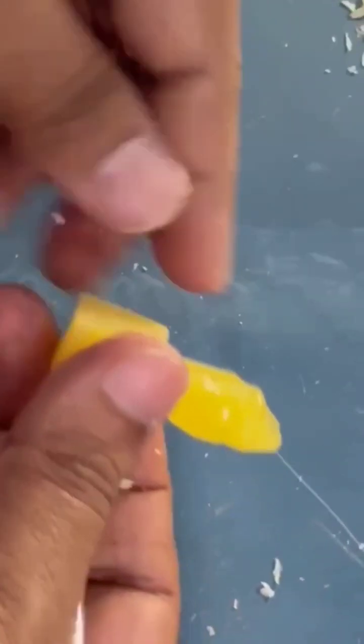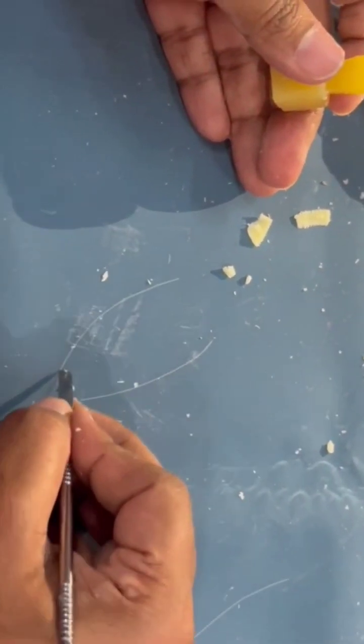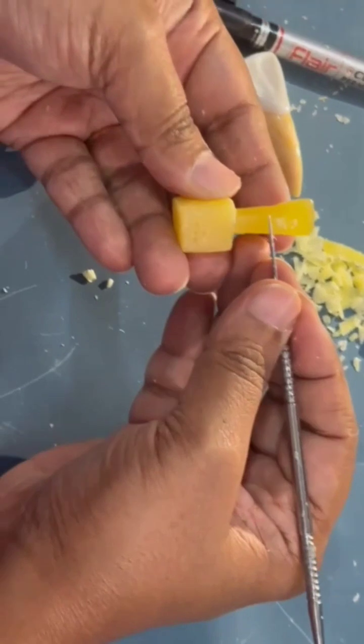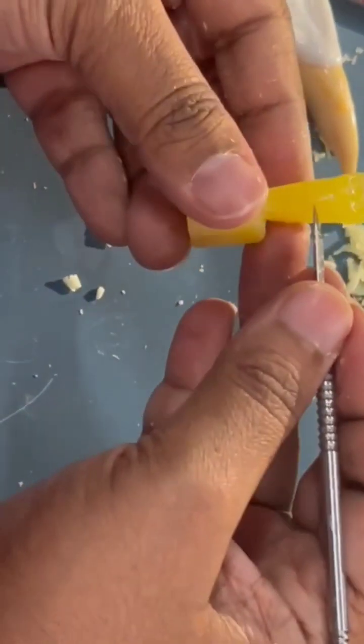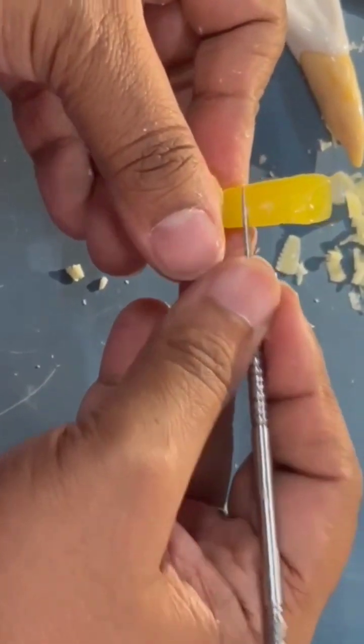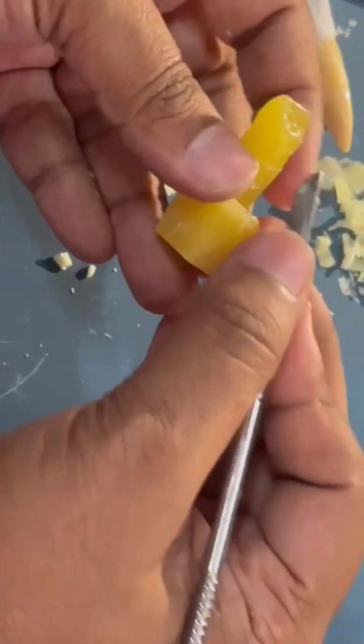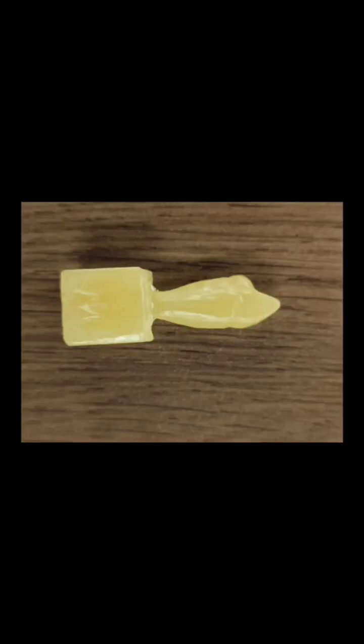We'll get it here. But again the labial and the lingual side is convex. All the surfaces are convex. There is no concavity. So convex means again the middle 1/3 I am not going to touch. I'll just start trimming here on the surface.